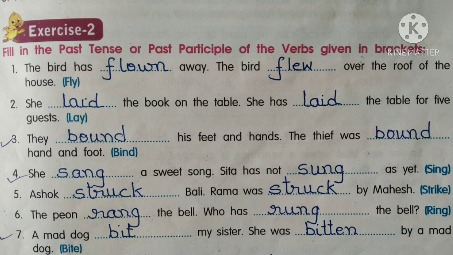The third one, they dash his feet and hands. The thief was dash hand and foot, and your verb is bind. So first we write verb 2, that is bound, and the same bound remains verb 3 in the next blank, and there we use verb 3. Why? Because there is was before the blank.